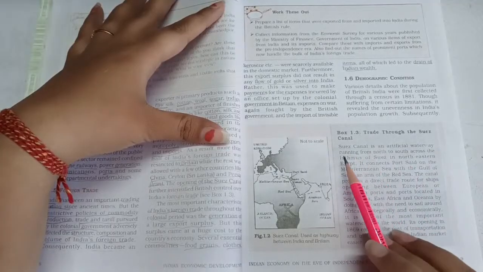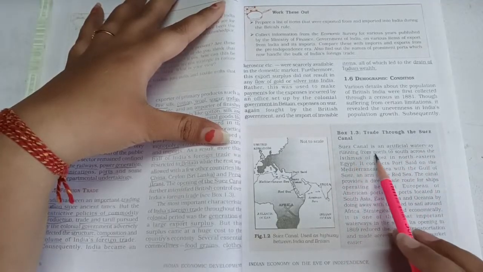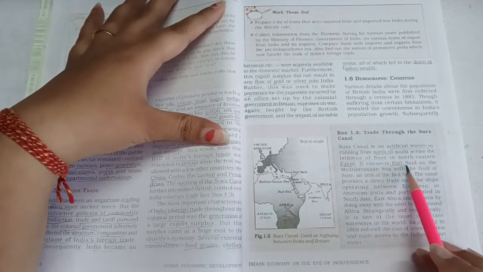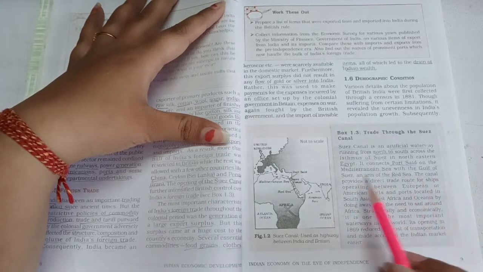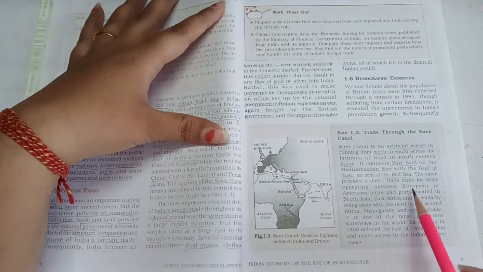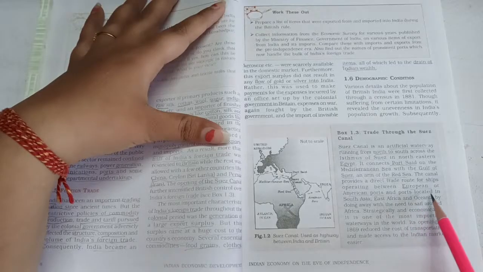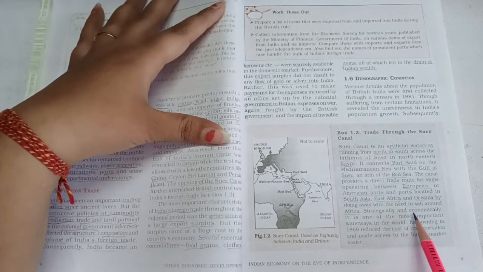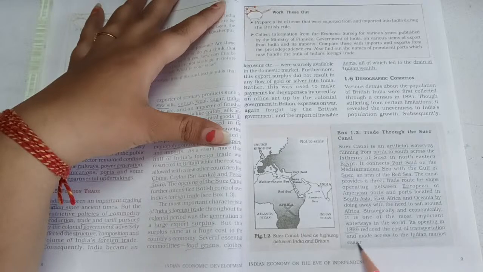Trade through the Suez Canal. Suez Canal is an artificial waterway running from north to south across the Isthmus of Suez in northeastern Egypt. It connects Port Said on the Mediterranean Sea with the Gulf of Suez, an arm of the Red Sea. The canal provides a direct trade route for ships operating between European or American ports and ports located in South Asia, East Africa, and Oceania by doing away with the need to sail around Africa. Strategically and economically, it is one of the most important waterways in the world. Its opening in 1869 reduced the cost of transportation and made access to the Indian market easier.